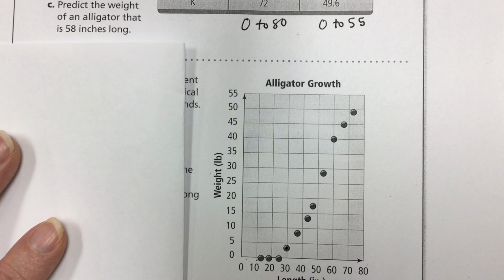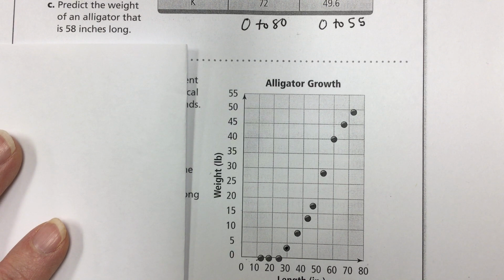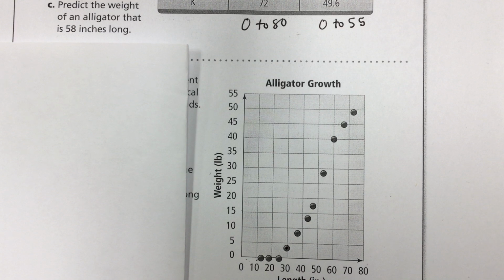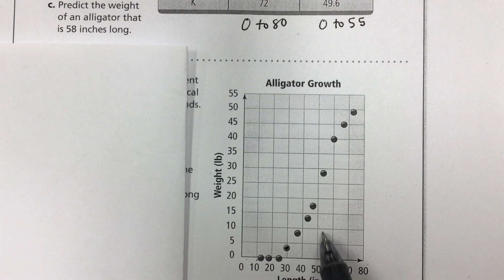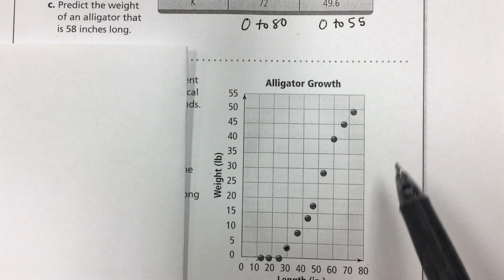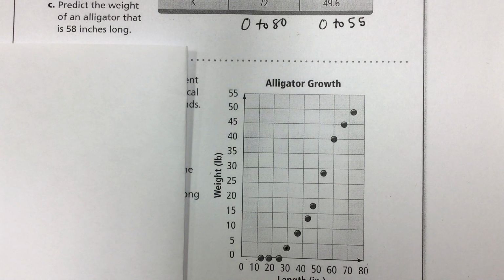Does any association exist between the length and the weight of an alligator? Well, as you can see, as the length of an alligator increases, so does its weight. So the scatter plot shows a positive association. So yes, there is a positive association between the length and the weight. In other words, the longer they get, the more they weigh.